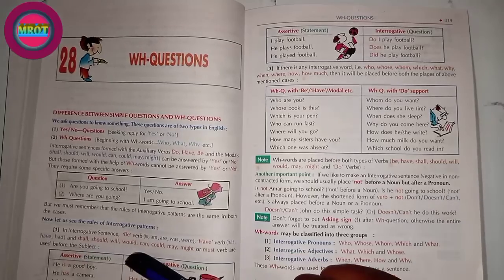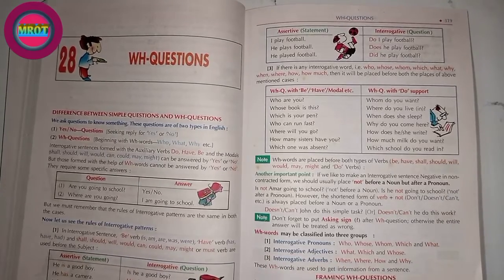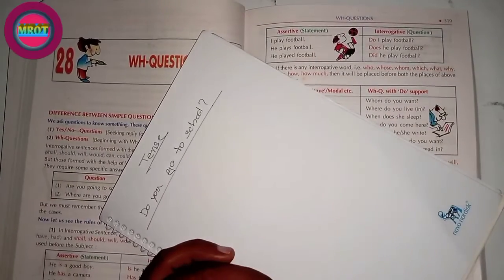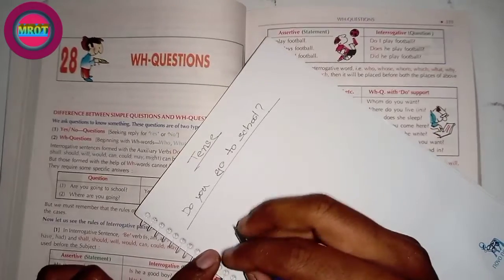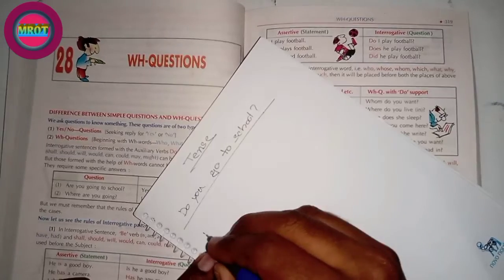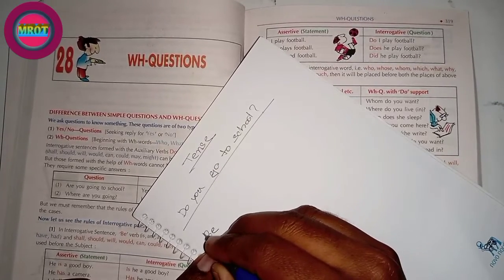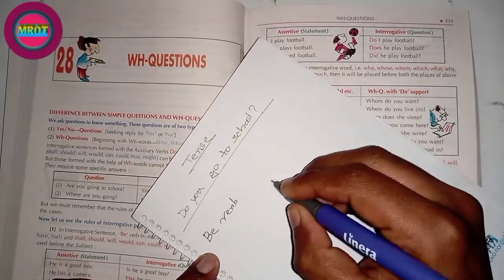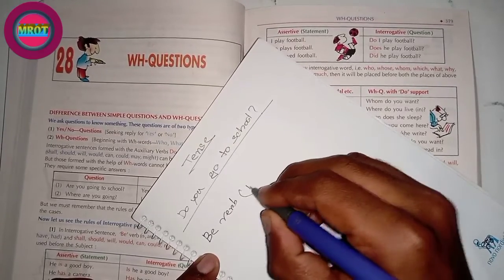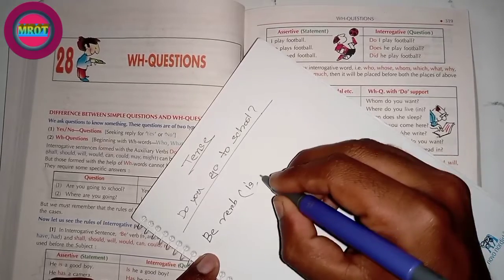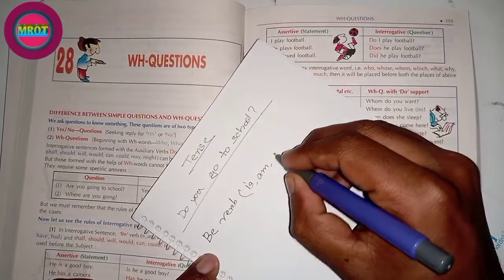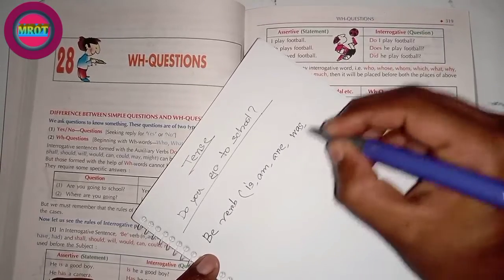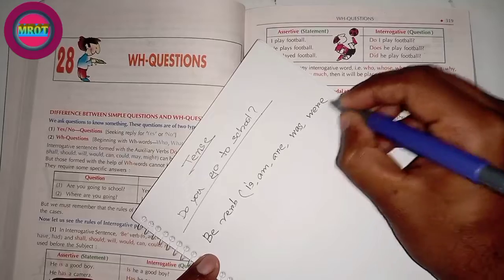An interrogative sentence, be verb. What is a be verb? I am showing and I am writing, be verb. So is, am, are, was, were.